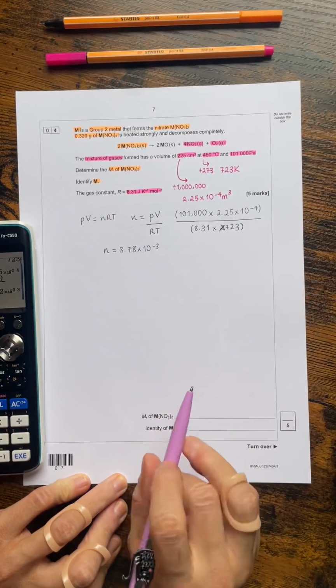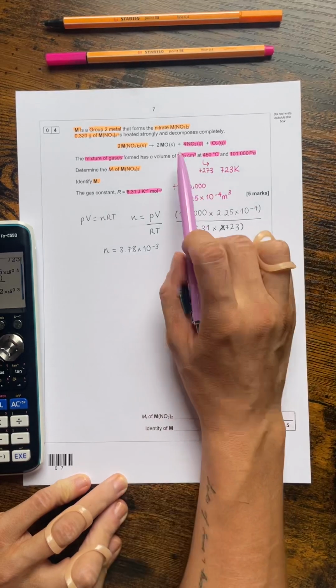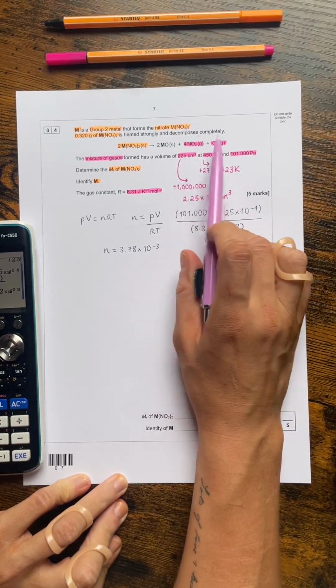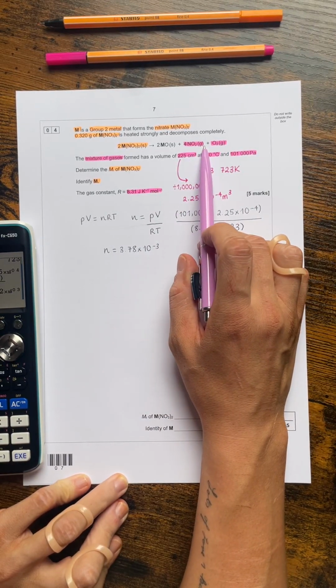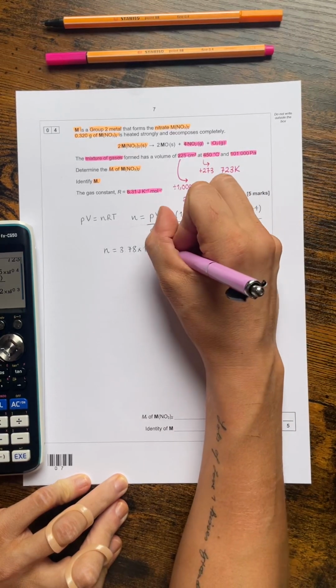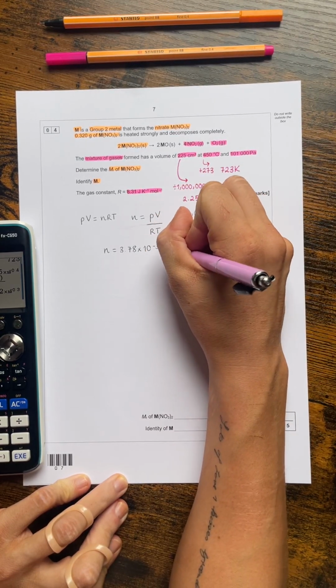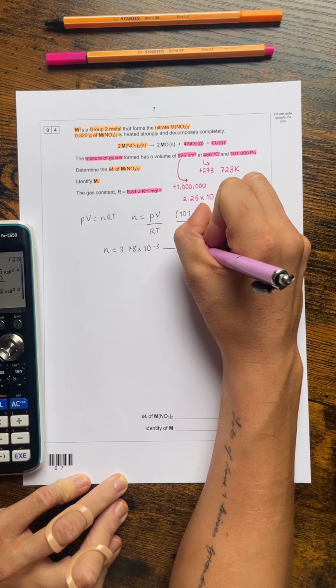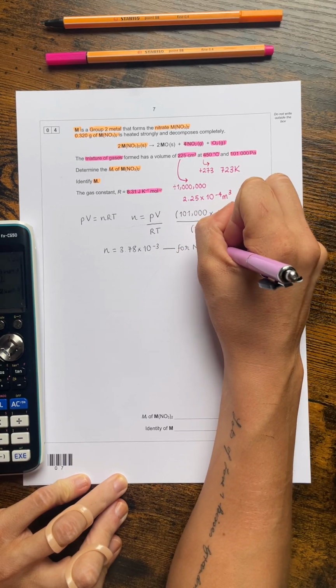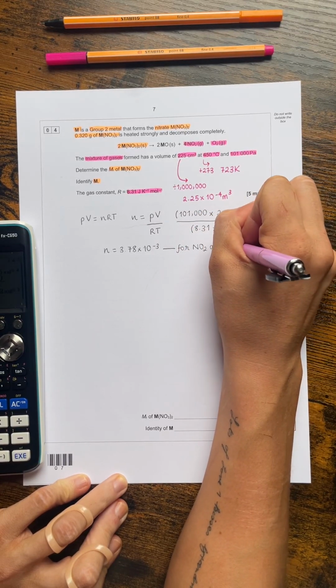Now that is the number of moles of all 5 lots of moles of gas that we make in this reaction. So that is the number of moles for the NO2 and the O2.